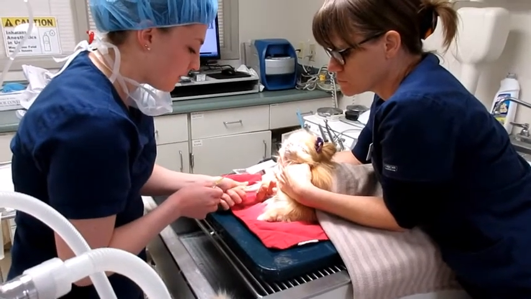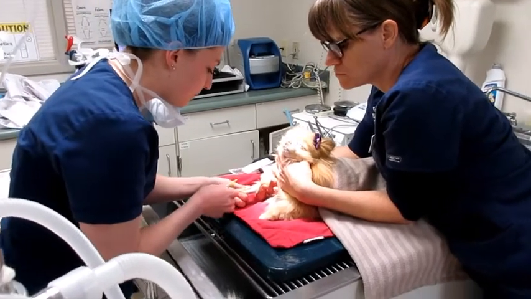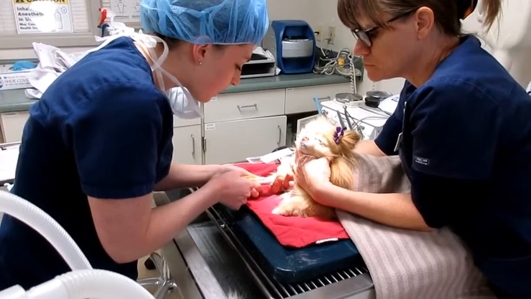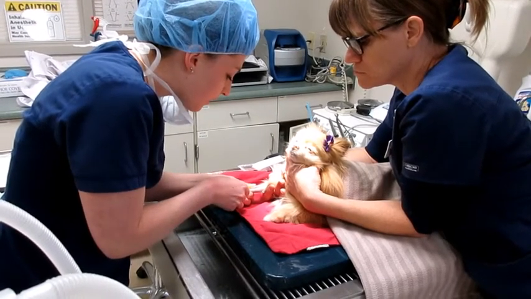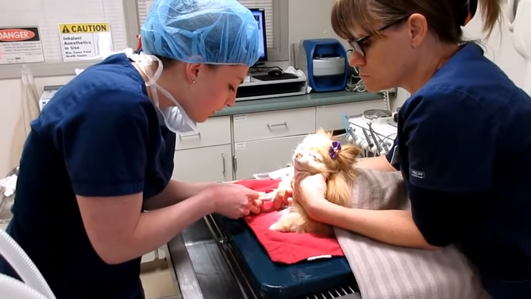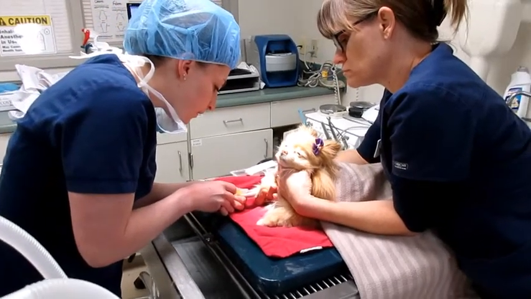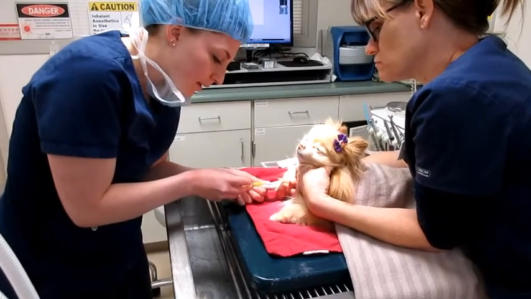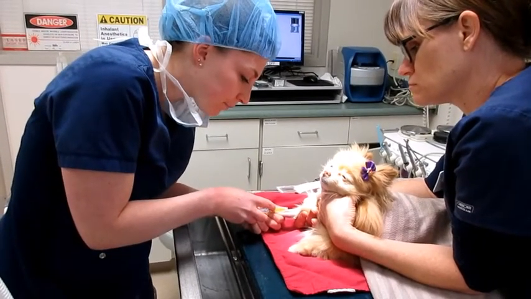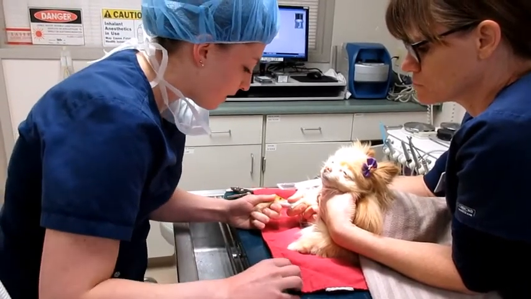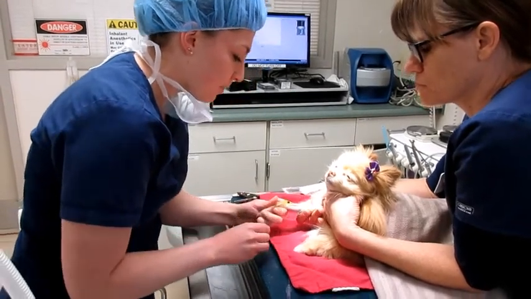And I can hold the leg stable with my non-dominant hand. I can put my thumb next to the vein to hold that steady as well. And then enter the vein. And you can see the blood flowing back in my catheter there. Make sure that it's flowing okay, and then I can advance the catheter and pull out the stylet. And then place my cap in the end here. And I can now begin taping.